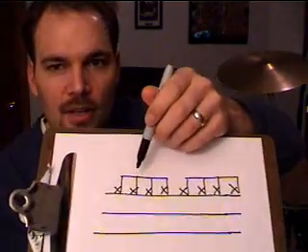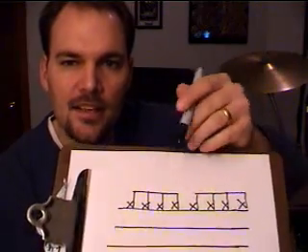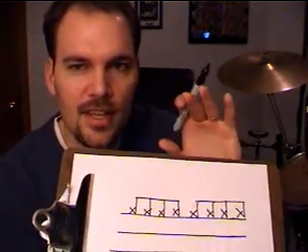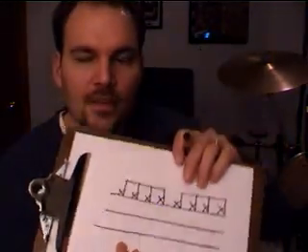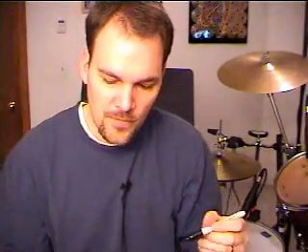You could actually just have one. They wouldn't necessarily have to be connected, but you know they're eighth notes because there's one beam. So that's the giveaway for eighth notes. Now on the kick drum, I was playing on 1 and 3. So I'm going to draw in quarter notes on the bottom line for 1 and 3.